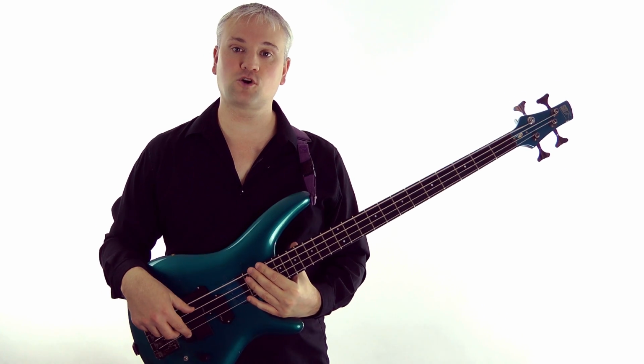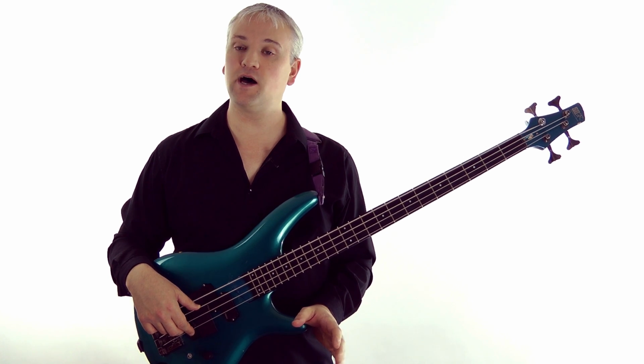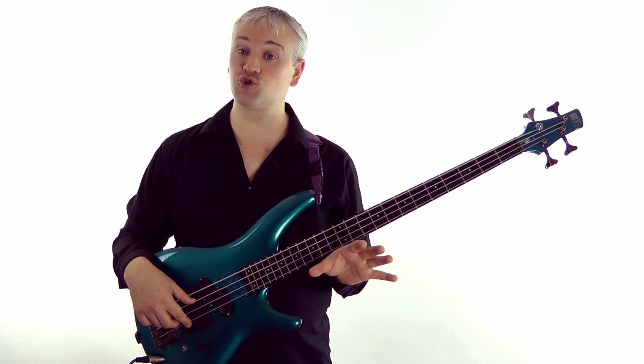So the first thing that I'm going to look at is phrasing. And to do this, I'm going to break things right down to the basics in terms of the number of notes in the phrase. So first of all, let's cut it right down to 2 notes.